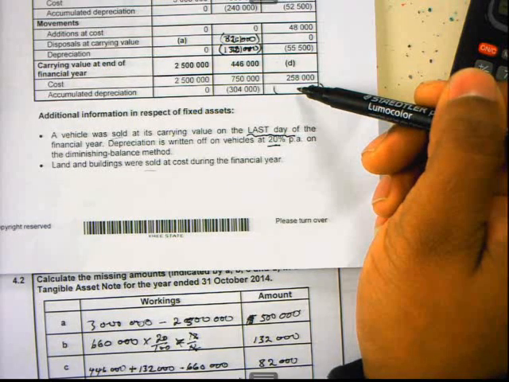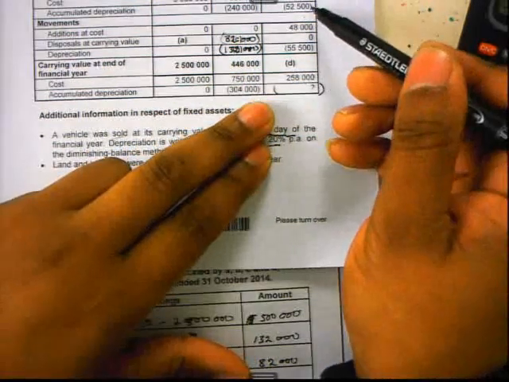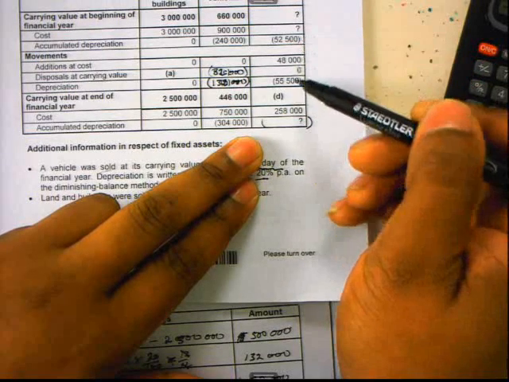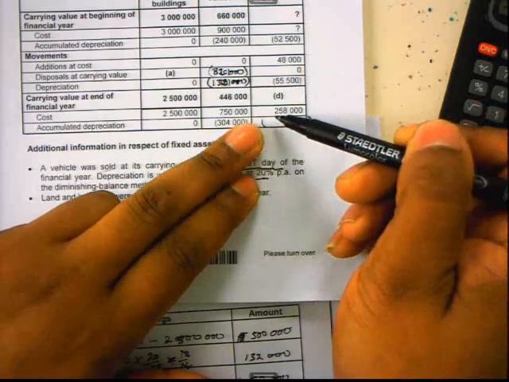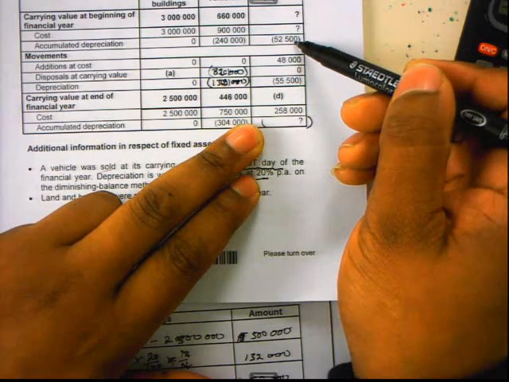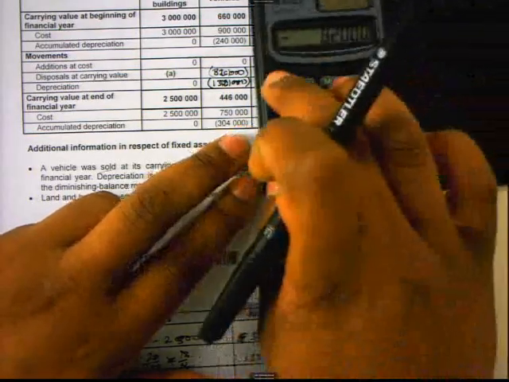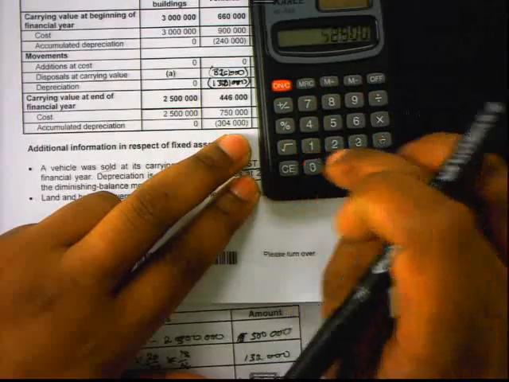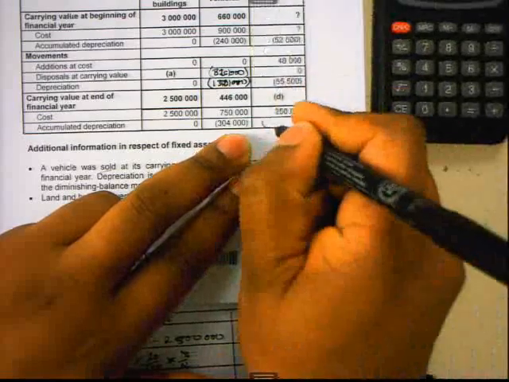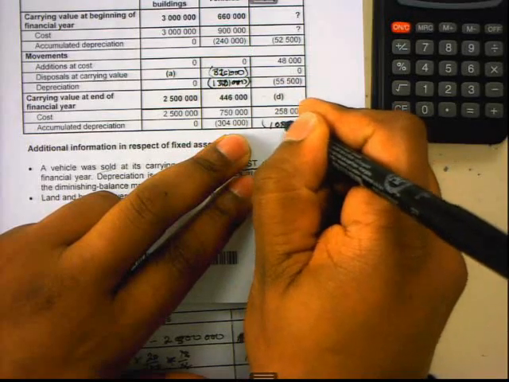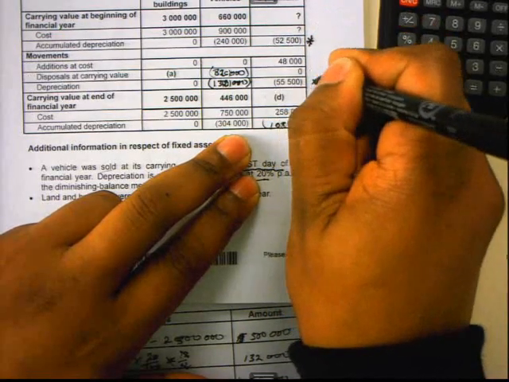Accumulated depreciation at the end of the year is your accumulated depreciation at the beginning of the year plus your depreciation for the year, which means the amount here would be 52,500 plus 55,500. That gives you 108,000. I've added this amount plus this amount.